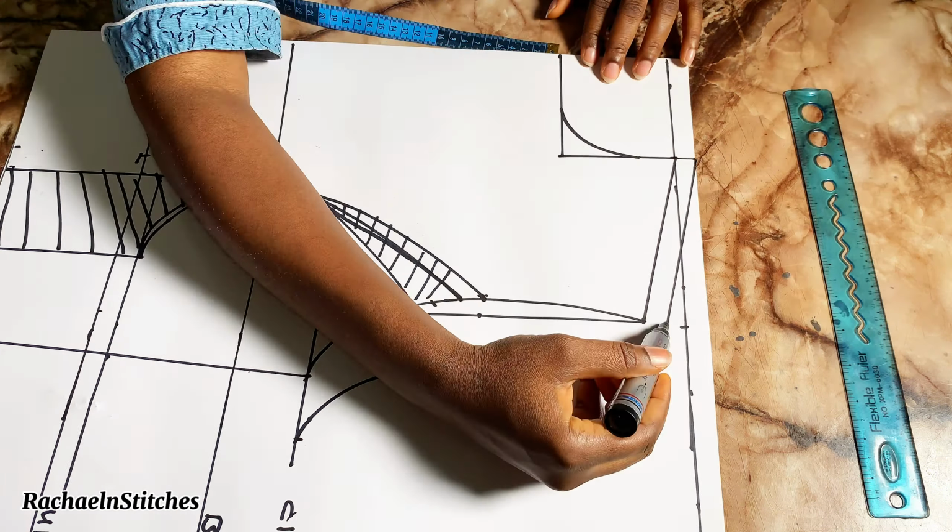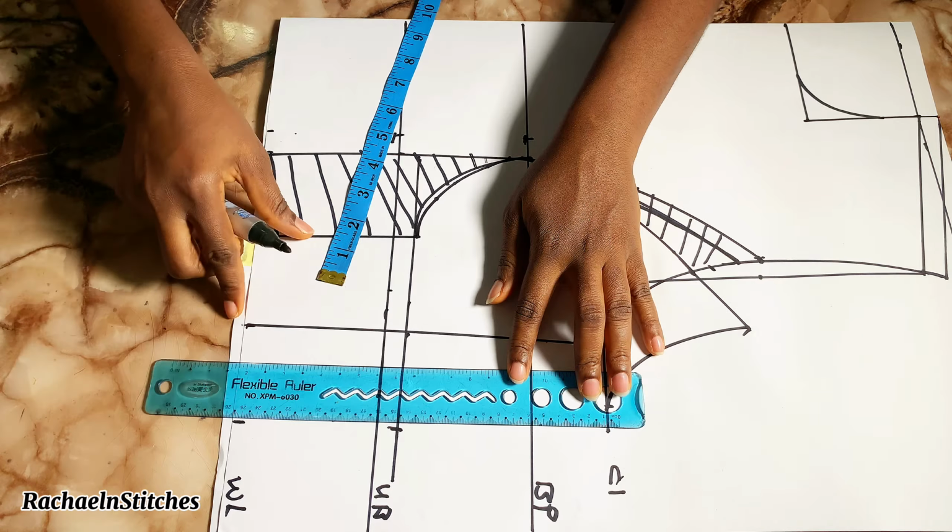Okay, I'll go on and mark it out, and then I'll go over to my sides. I'll be replacing the darts that I took at the under bust and the waist, which is 2.5 inches. I'll go ahead and replace that at the sides, 2.5 inches, and then I'll rule my line.